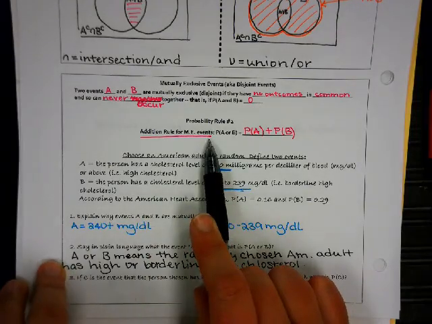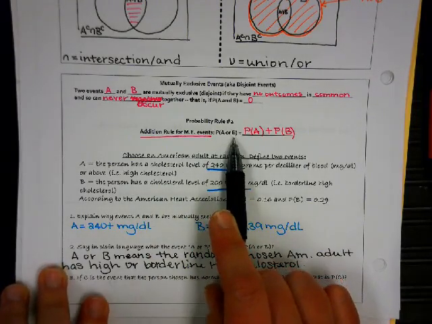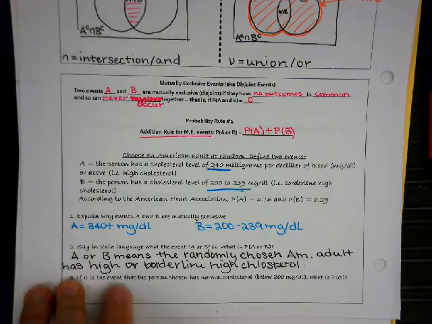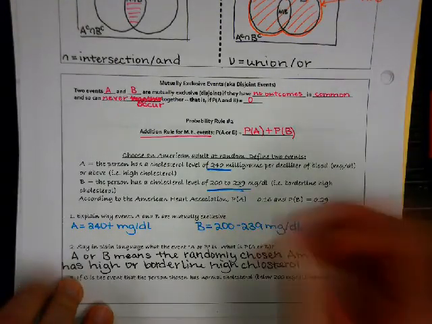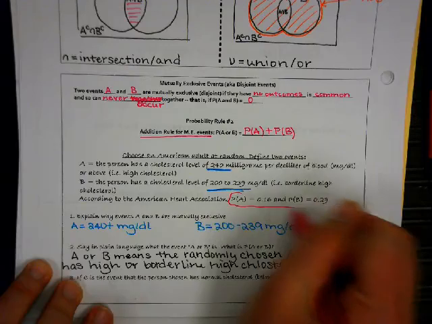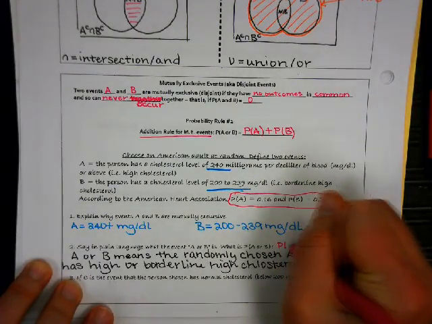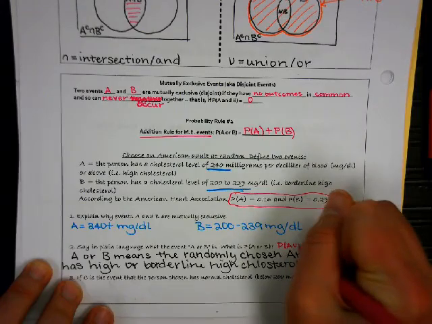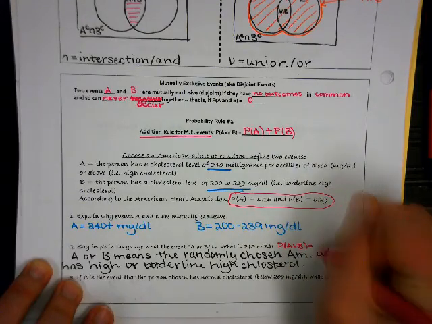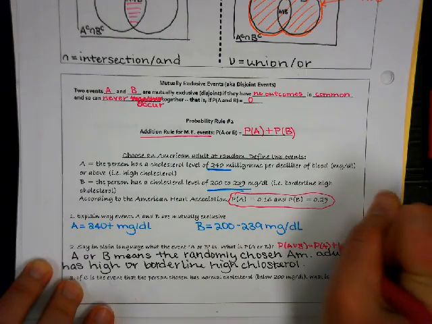So the probability of A or B is 0.16 plus 0.29, which would be 0.45.